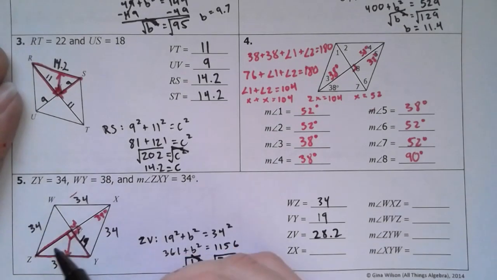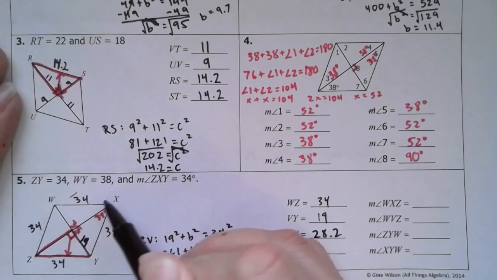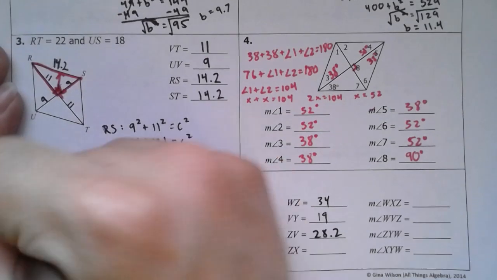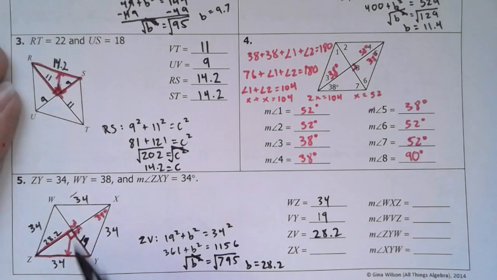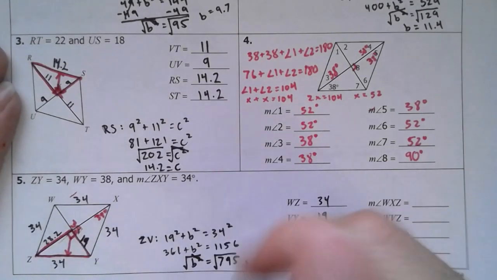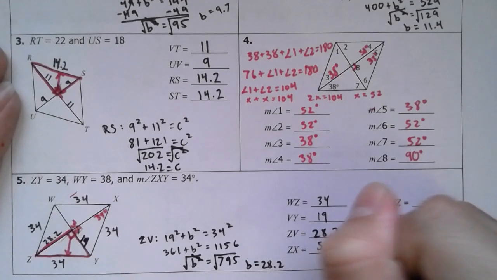Next one would be ZX. ZX is the entire diagonal. We already found this one. So if half of it is 28.2, you multiply this by 2, and that gives you the entire thing. That's 56.4.